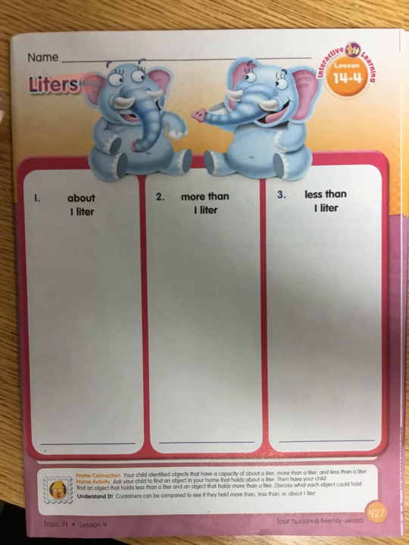Okay? An object that holds about a liter would be a bottle of paint. Think about that paint that we use to paint pictures, the tempera paint. That is about 1 liter. So we're going to draw that. Okay, make sure you drew a bottle of paint. And we're going to put paint.